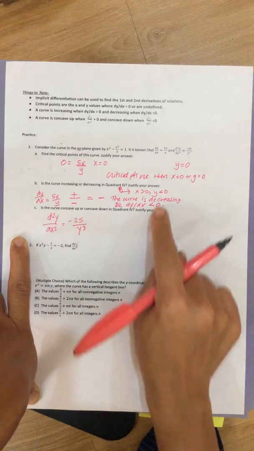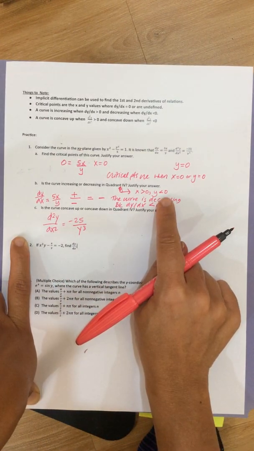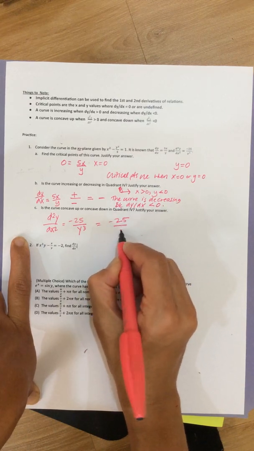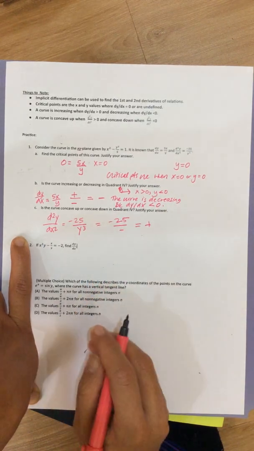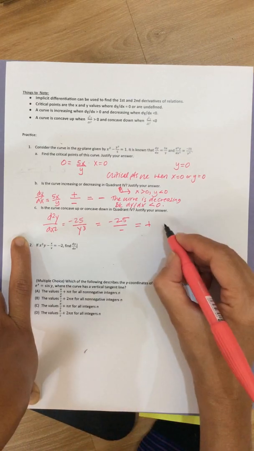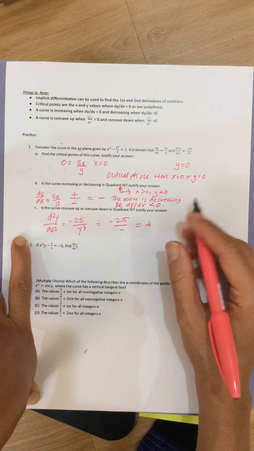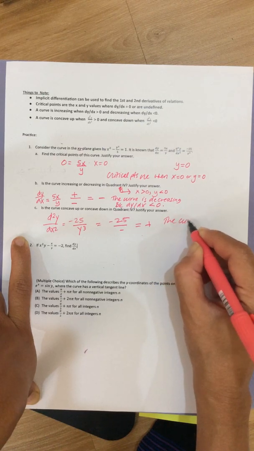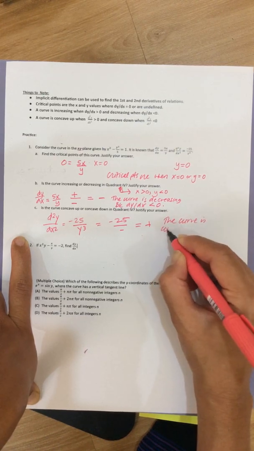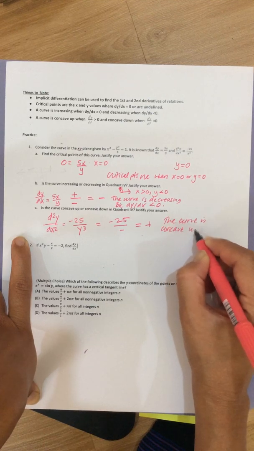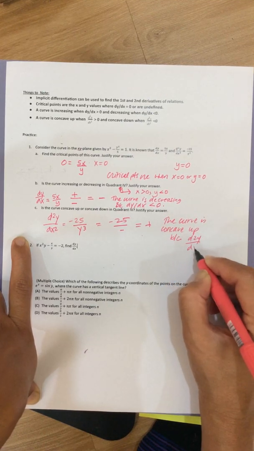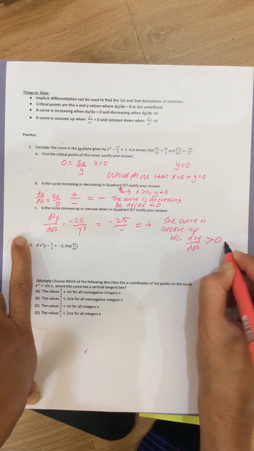Okay. So the sign of y is the only thing that matters here. It's negative. So that would be negative 25 over some negative number, which would be positive, right? So what happens when the second derivative is positive? It's concave up. So the curve is concave up because d squared y over dx squared is greater than 0.